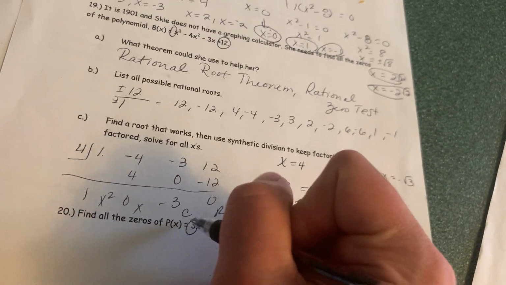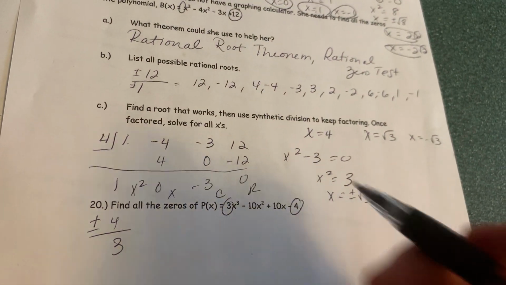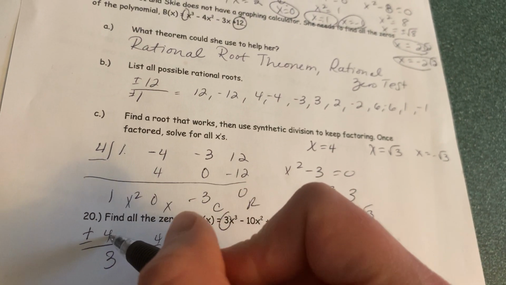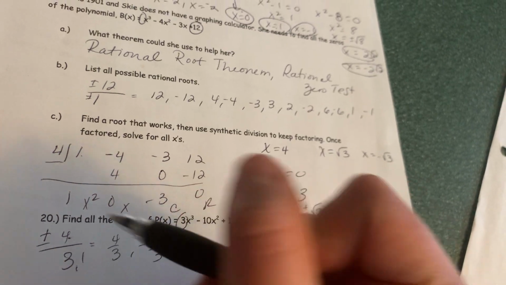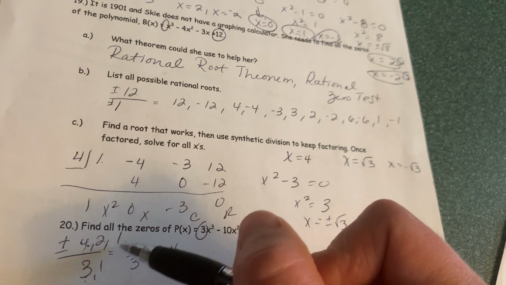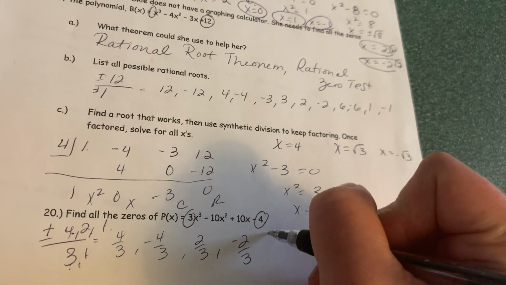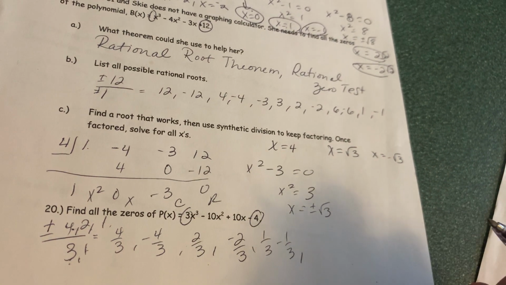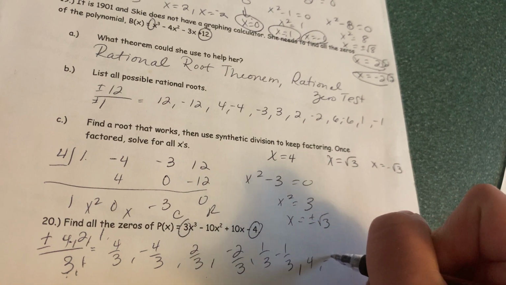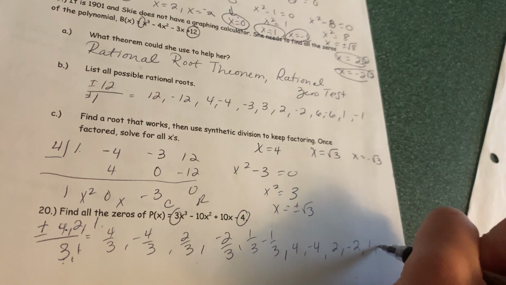So you take factors of 3 and put them over factors of 4. Or vice versa, sorry. So you could be 4 over 3, negative 4 over 3. Another factor of 3 is 1. Another factor of 4 is 2. Another factor of 4 is 1. So you could be 4 over 3, 2 over 3, 1 over 3. You could also be the negatives of those numbers. Other possibilities could also be 4 over 1, negative 4 over 1, 2 over 1, negative 2 over 1, 1 over 1, and negative 1 over 1.